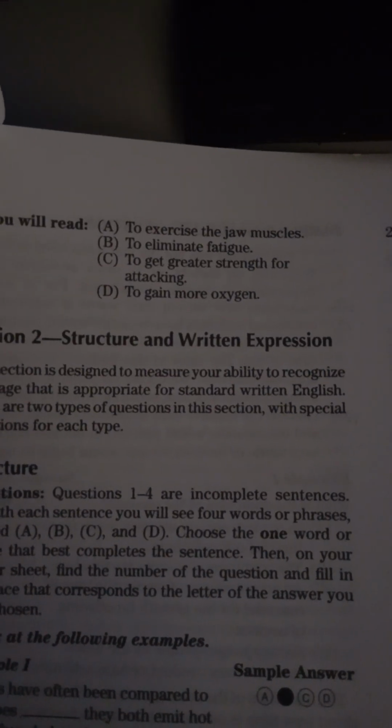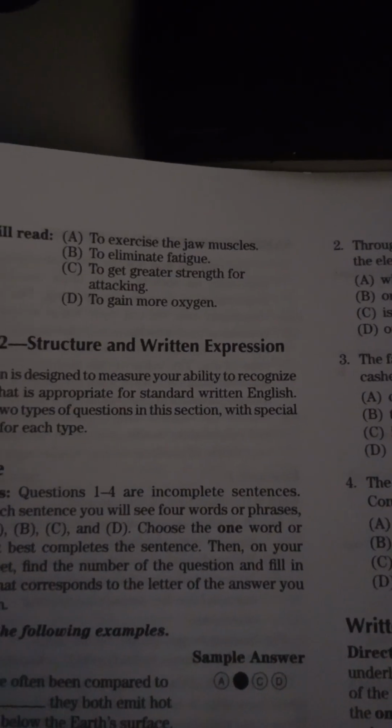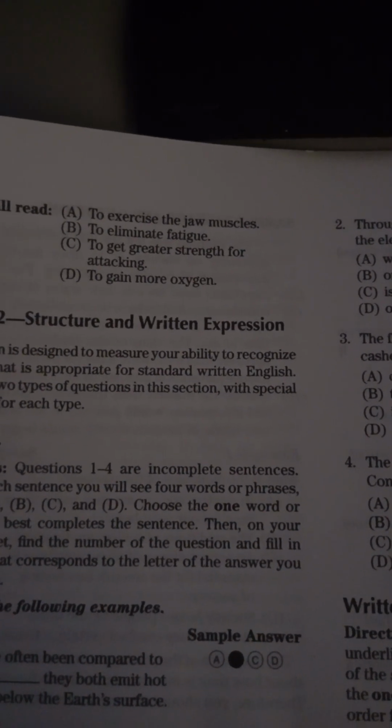here it says something about why animals yawn. So, what's sociological? It says sociological. I don't know what kind of science that is. To exercise the jaw muscles, to eliminate fatigue, to get greater strength of attacking, to gain more oxygen. I don't really remember what the text does say.